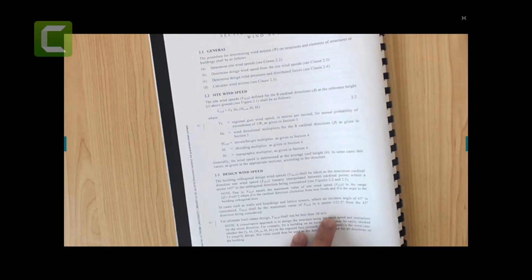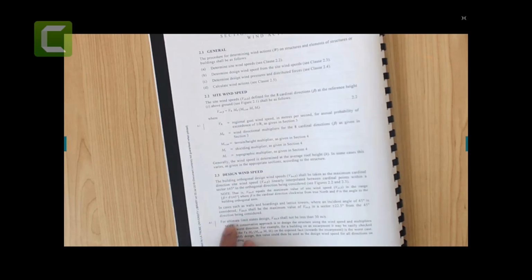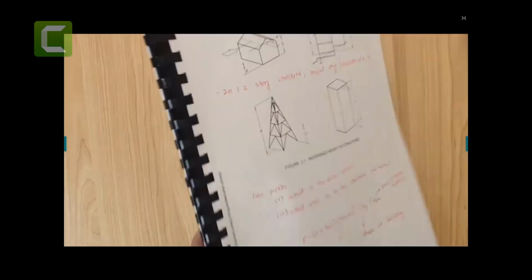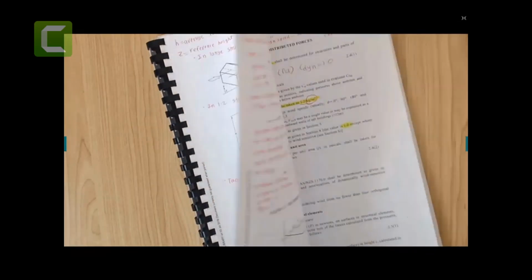So the standards play smart back, saying you always take 30 meters per second regardless of your design. If you come across less than 30 meters per second, we don't accept it. We write one line here that you need to take 30 meters per second at least as the design wind speed. We will check if there is any lower design wind speed.